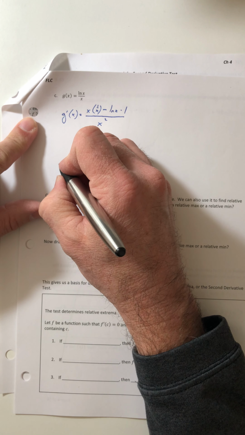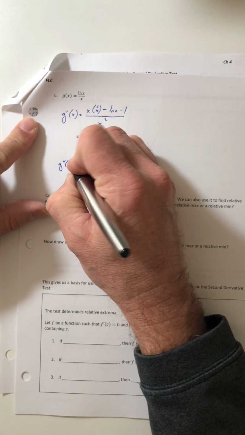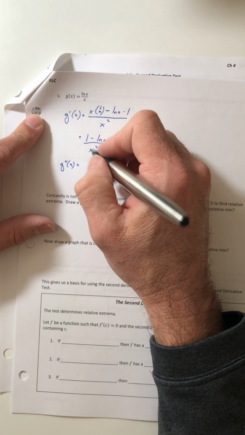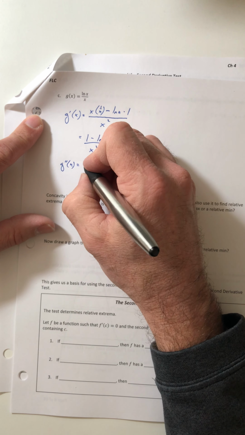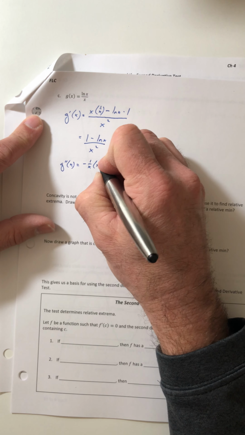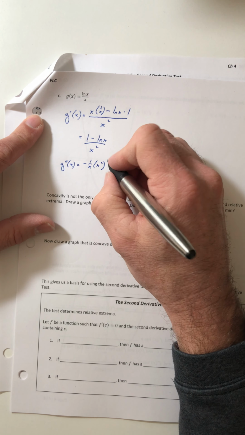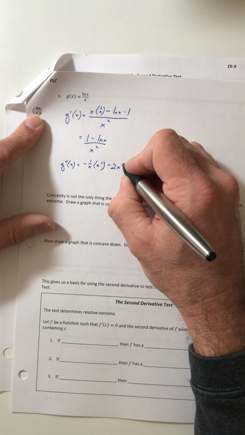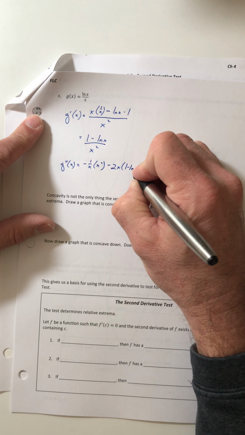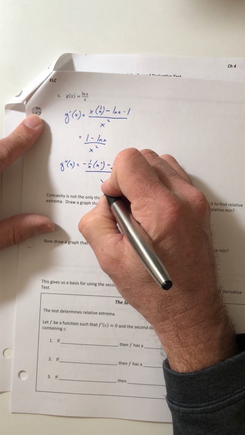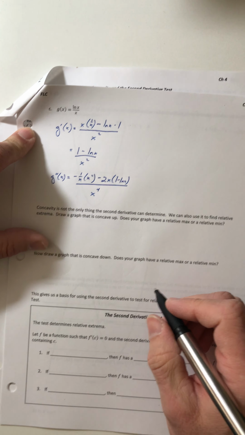So go ahead and get your second derivative, and hey, look at that. We've got to use the quotient rule again. Okay, so the derivative of the top, negative 1 over x, times the bottom, so x squared, minus the derivative of the bottom, so 2x, times the top, all over x to the 4th.